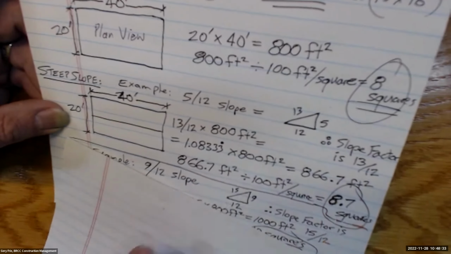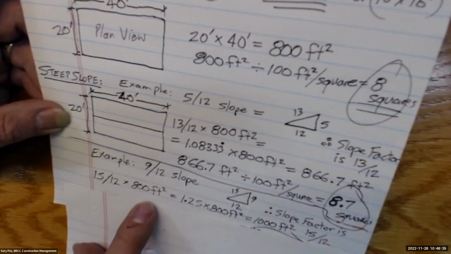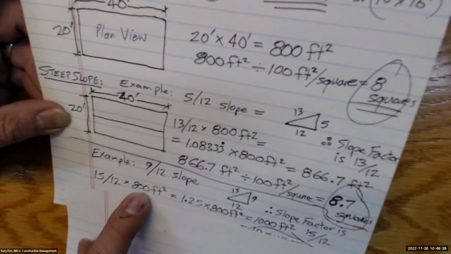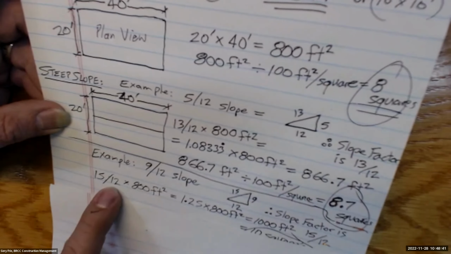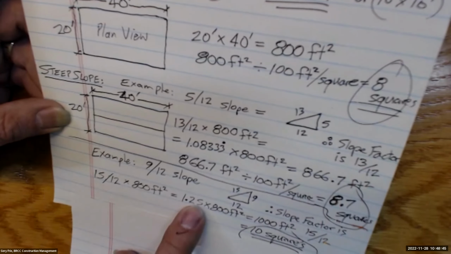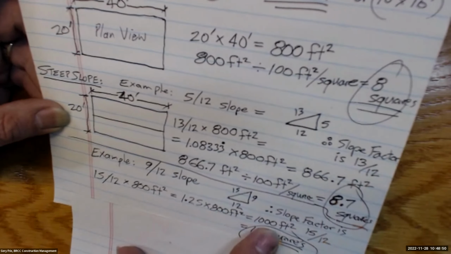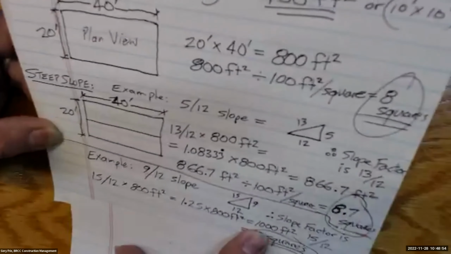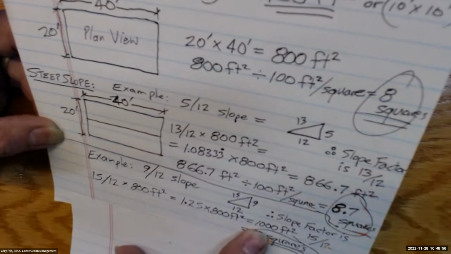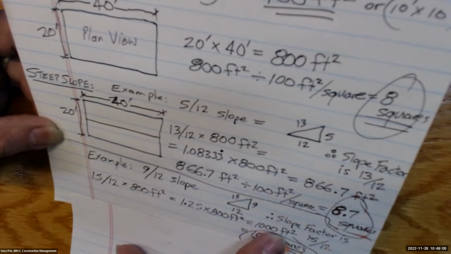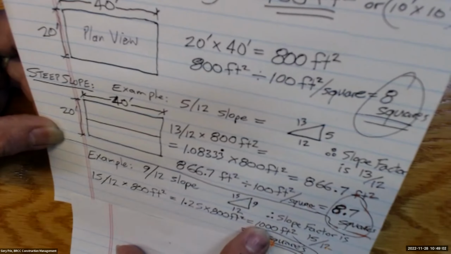So 15 divided by 12, we have the 800 square feet still. So 15 divided by 12 times 800, or else if you put 15 divided by 12 in your calculator, you get 1.25. That's a nice round number. Times the 800 square feet, and we end up with 1,000 square feet instead of 800. So there's 200 more square feet in a 9/12 slope than a flat roof. Well, that's a nice round number. Move the decimal place over 2 places, you got 10 squares.